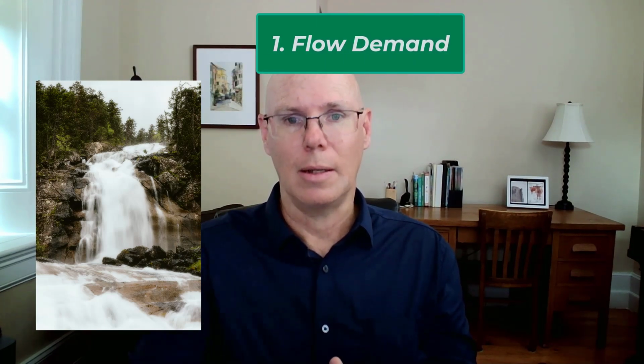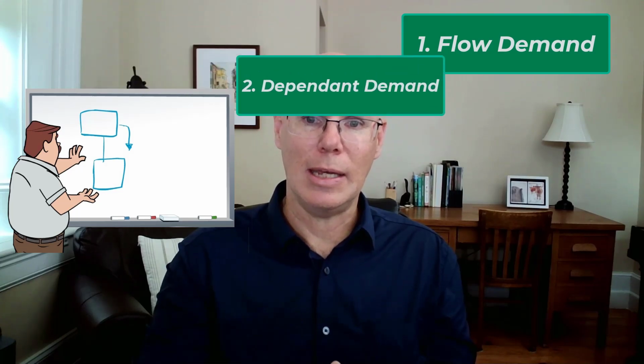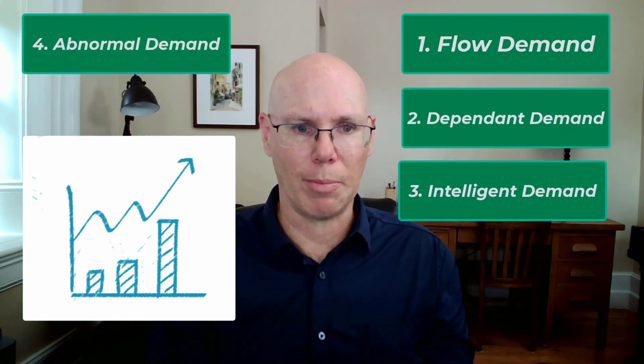understandable demand plan. Well, how would I break my S&OP family into a level of granularity that supports applying the right method of demand planning in the right situation to improve accuracy? Well, there's really 4 different types of demand that you can think about for breaking down that family plan. Flow demand, dependent demand, intelligent demand, and abnormal demand.